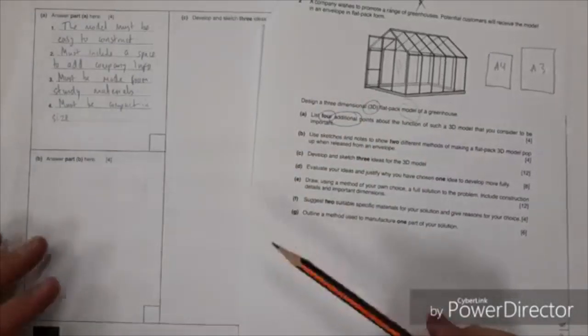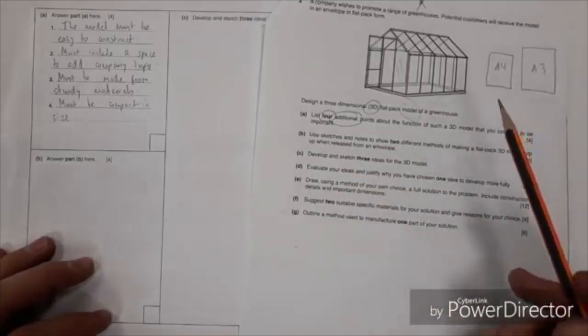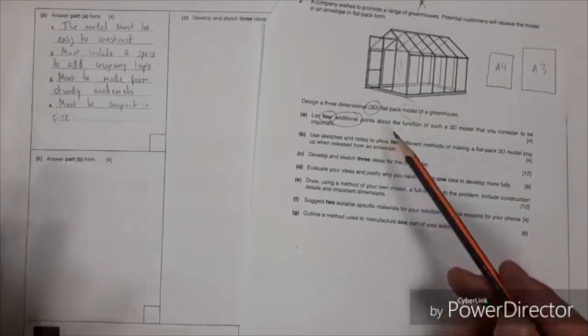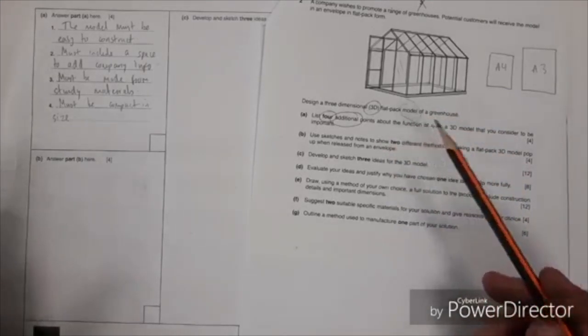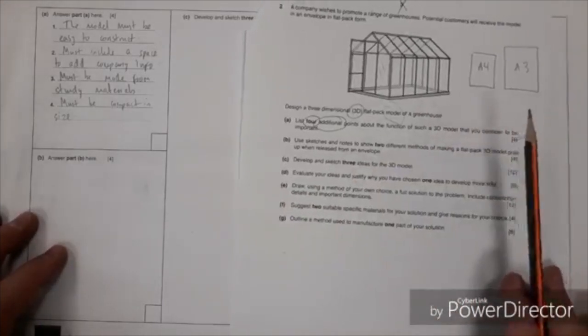Okay, for part B, normally what Cambridge will ask you is to use notes and sketches to show two different methods of doing something. This varies every single time. Sometimes you can refer to knowledge that you have from materials theory and paper construction theory. At times you just have to use some initiative. This is really where they catch you out sometimes, so it's important that you can think creatively with respect to the scenario they're giving you.